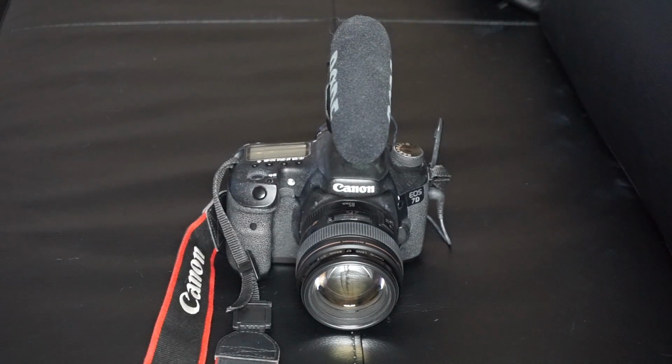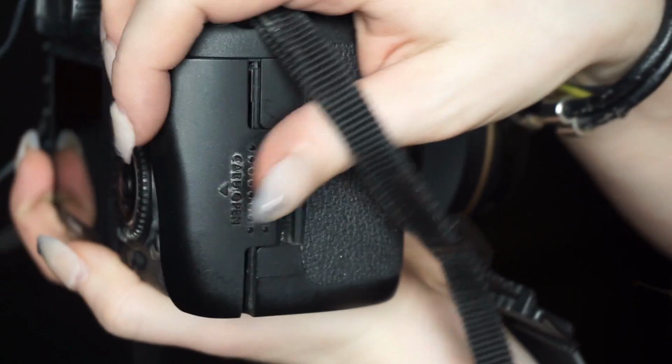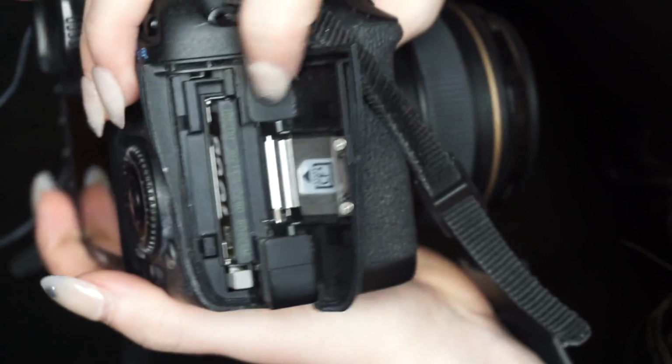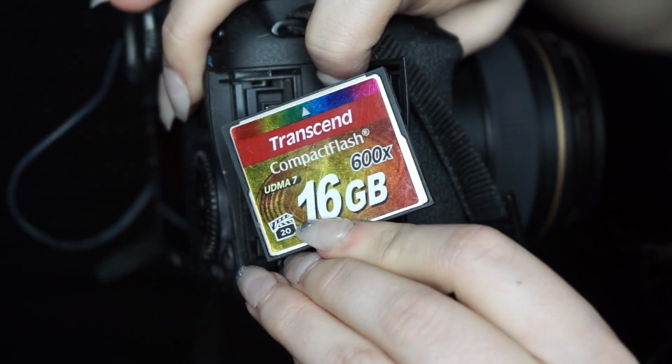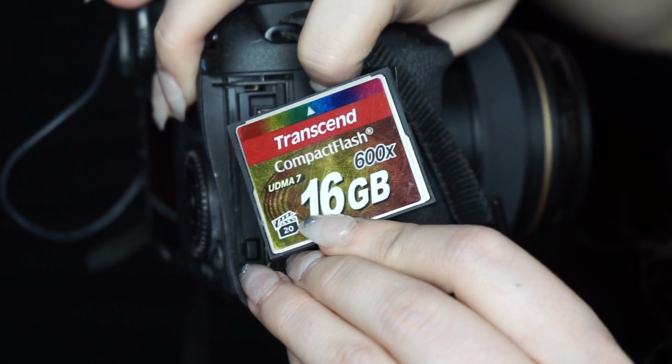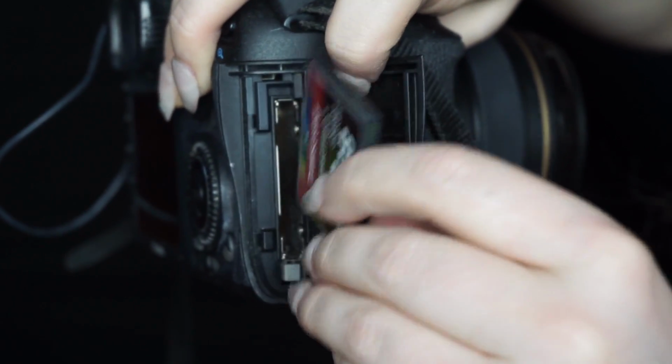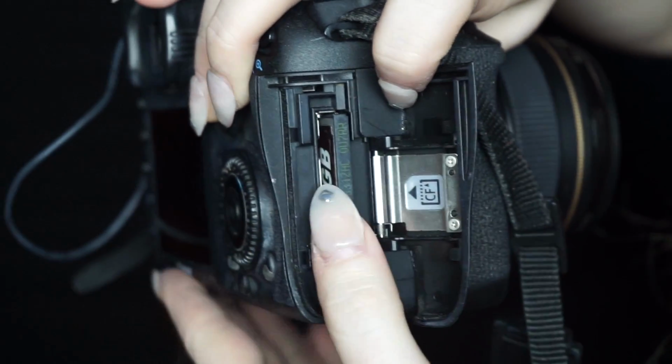The downside again is that this is also going to run you $200 or less, but the big perk of a mic like this is that the sound will now record directly onto the card with your image. They will be synced automatically when you go to edit it later, and you'll notice the sound quality is much better than the internal mic mentioned in the last tier.